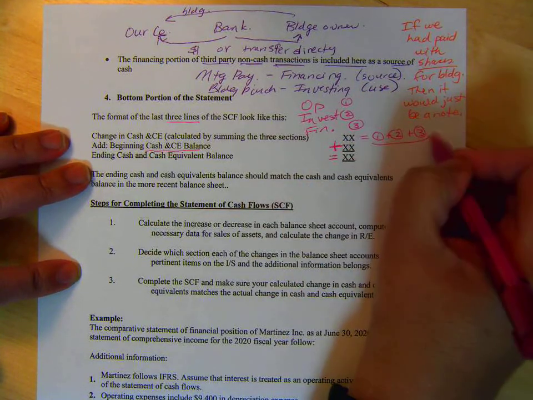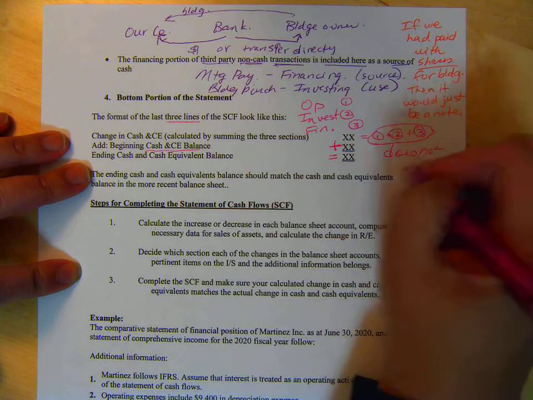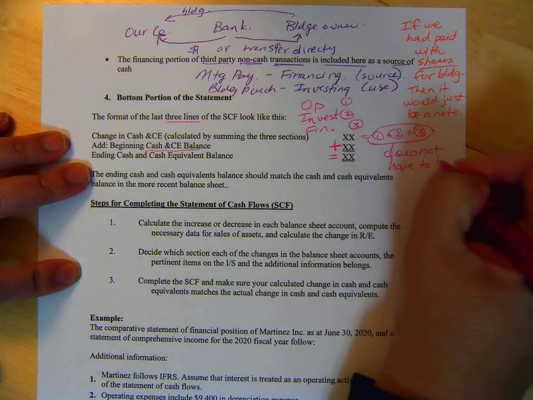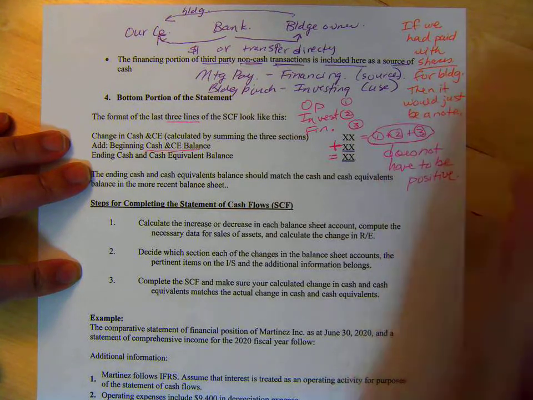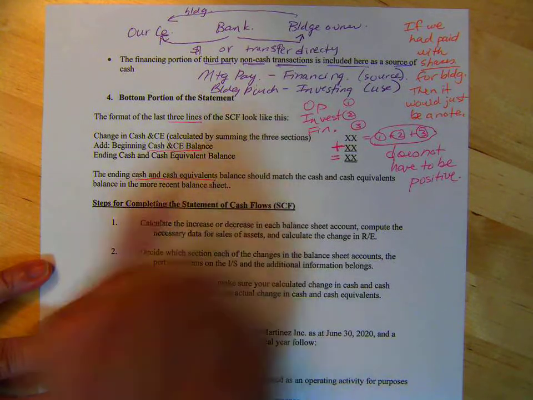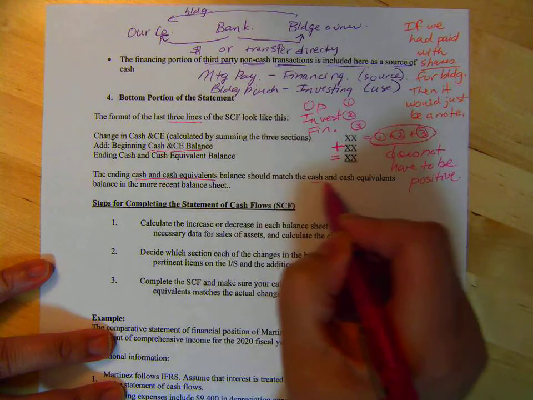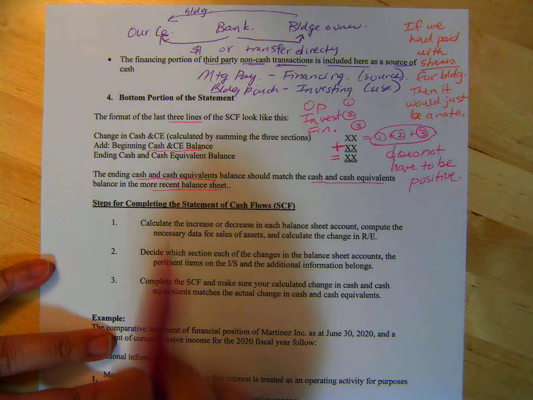This 1, 2, and 3 does not have to be positive. And hopefully your ending cash and cash equivalents balance should match cash and cash equivalents in the most recent balance sheet.